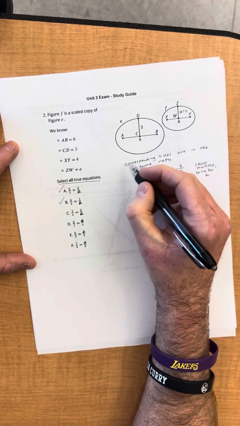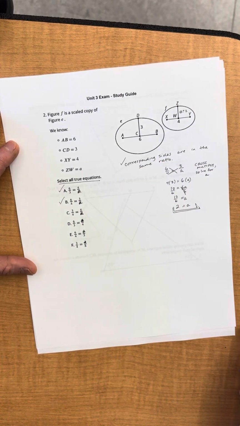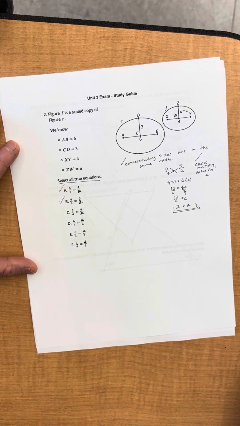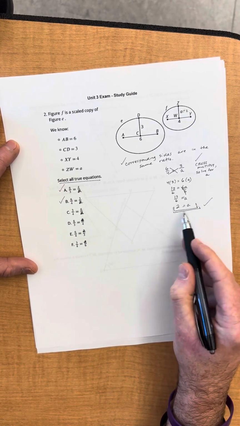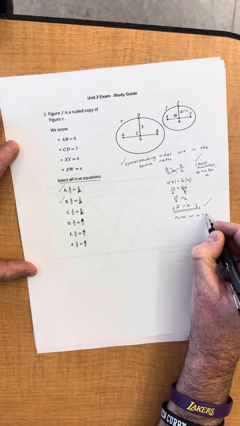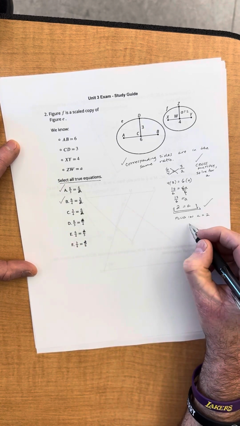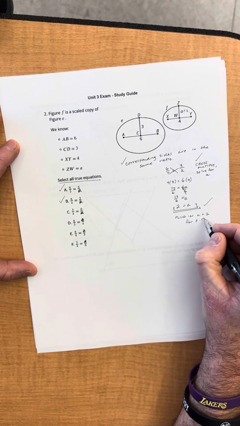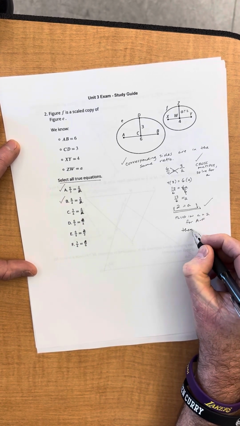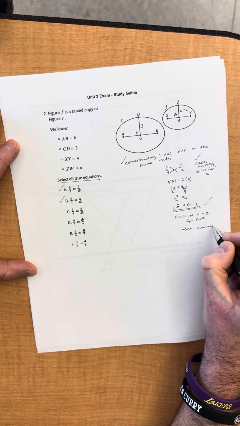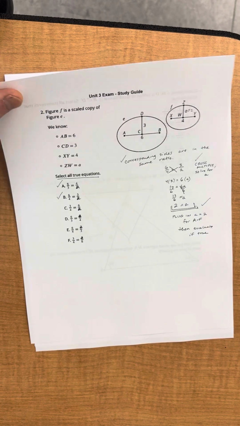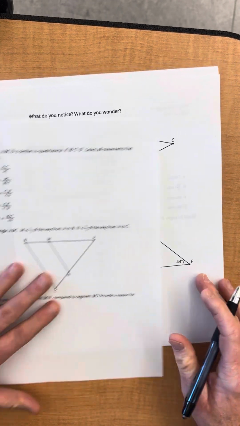Key one is corresponding sides are in the same ratio. You cross multiply, solve for A. You get A equals 2. Last step is plug in A equals 2 for A through F. That's what I would do on this one. And then evaluate if true. Okay, that was the first question. Here's your second.